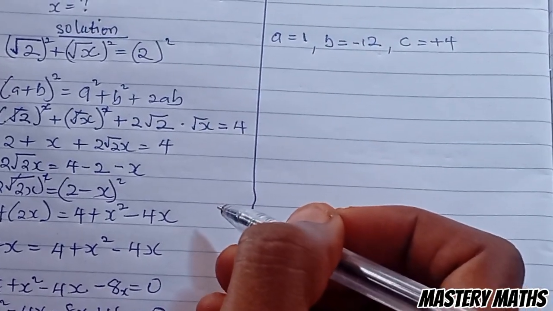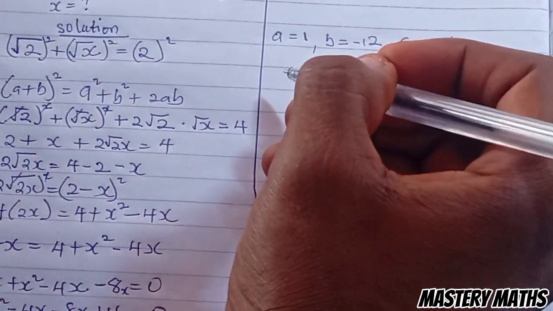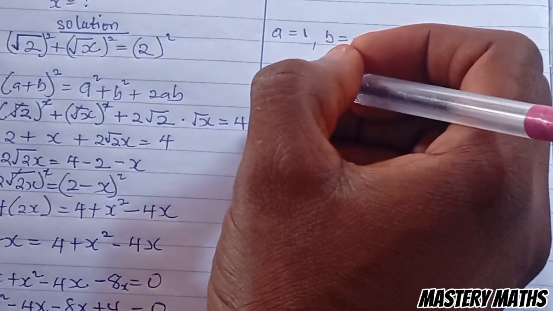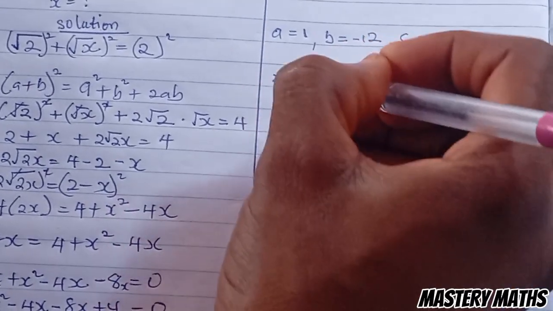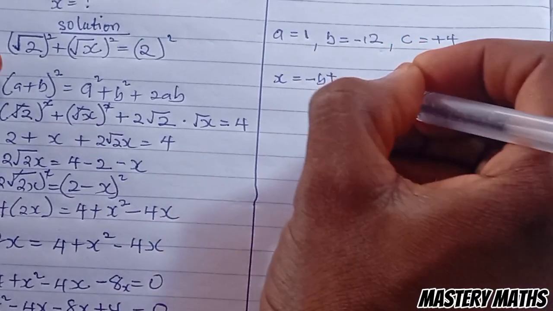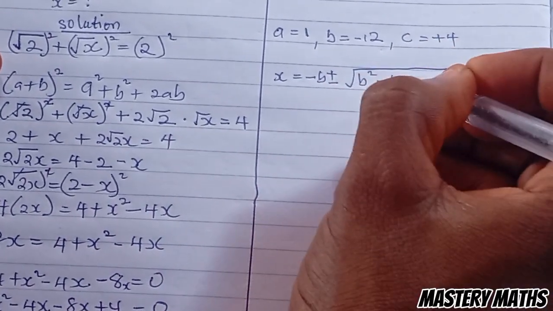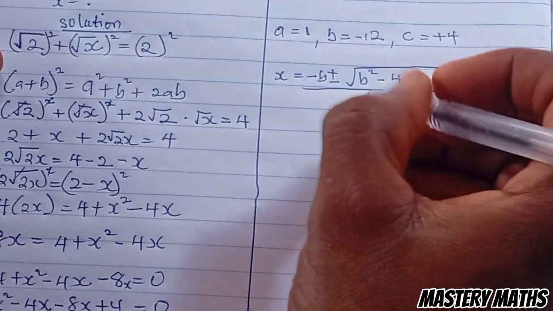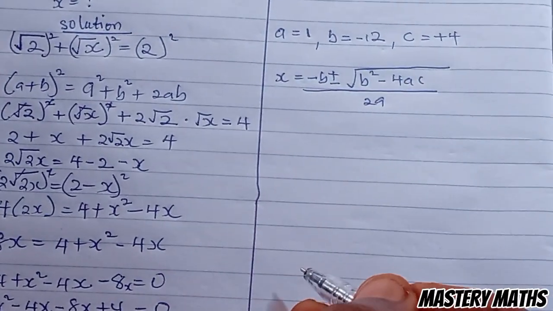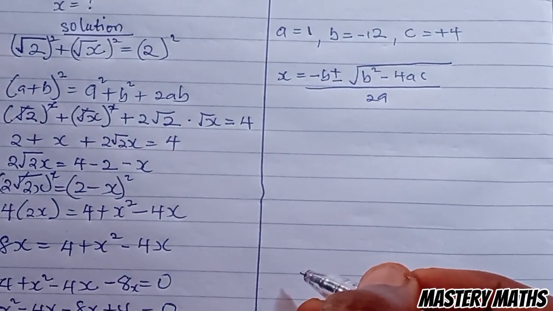So having done this, what should we do? We'll put the formula of this. Then the formula of it will be x is equal to minus b plus minus the root of b squared minus 4ac, then you have your over 2a, which was seen here. Then after that, what should be the next thing?